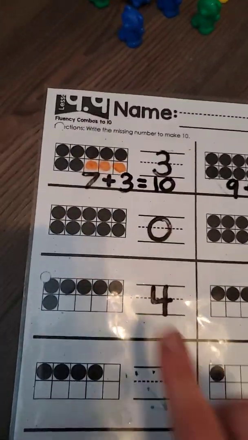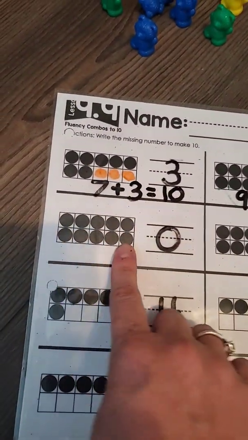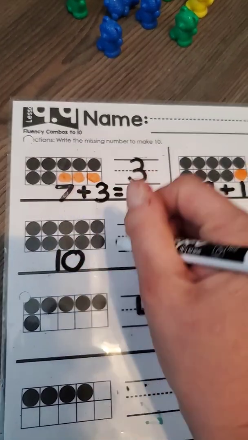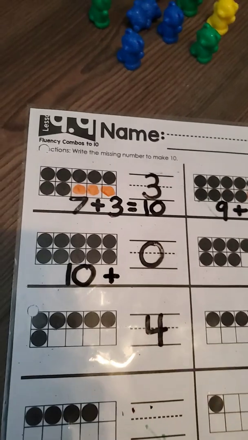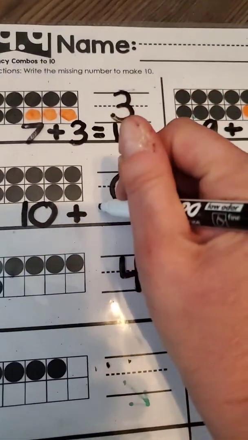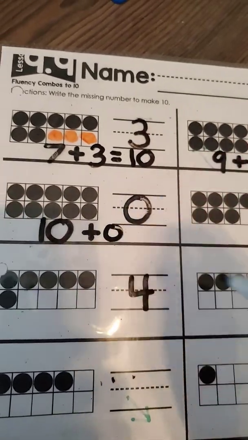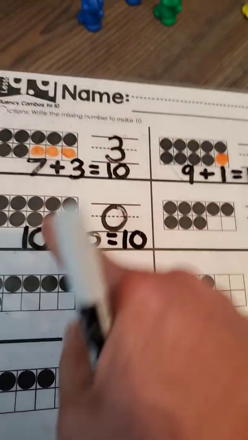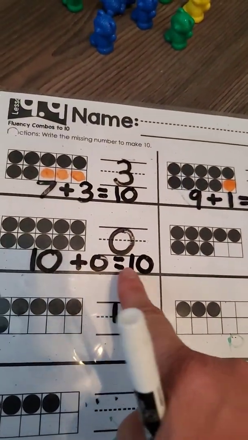All right, let's look at this one. Oh, our first set said 10. So I'm going to put a 10, a 1 and a 0. Plus, because we want to add it. Do we need to do any orange counters? No, we don't have to fill anything in. So we're just going to put that 0 again like it says here, 0. Then we're going to put equals 10. So 10 plus 0 equals 10.